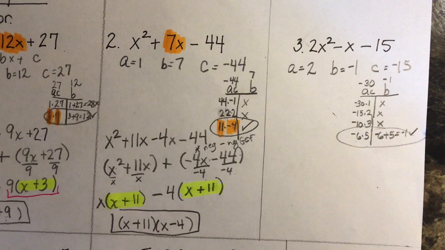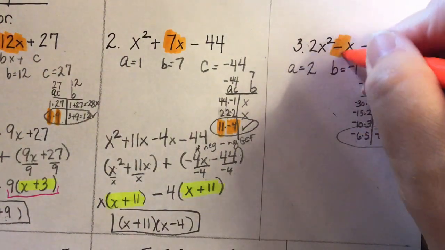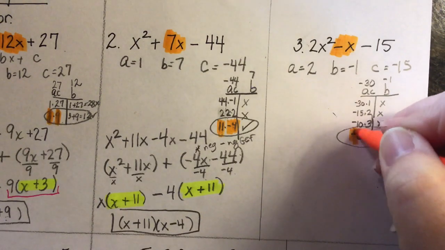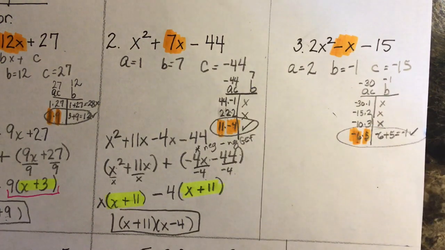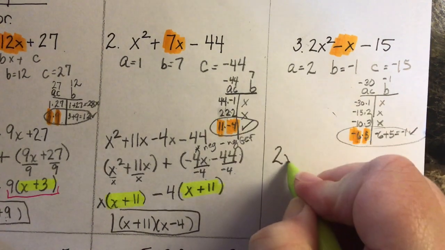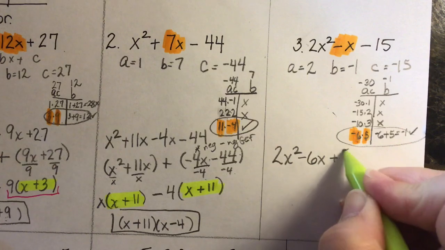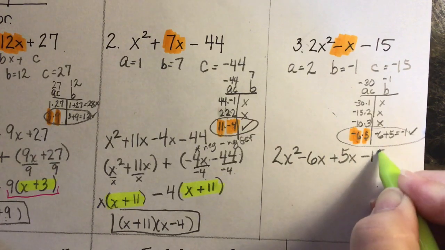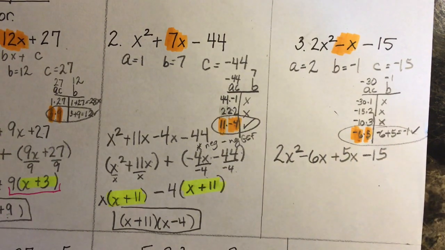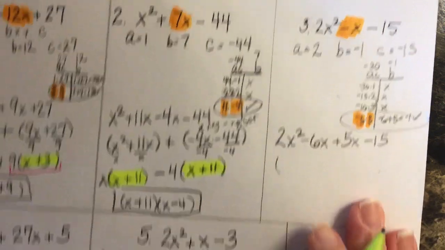Okay, again, I'm going to do the same process. I'm going to replace negative x with negative 6x and 5x. Okay, I'm going to group the first two together.